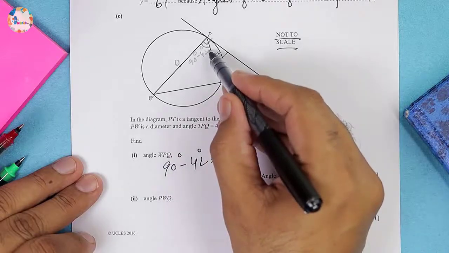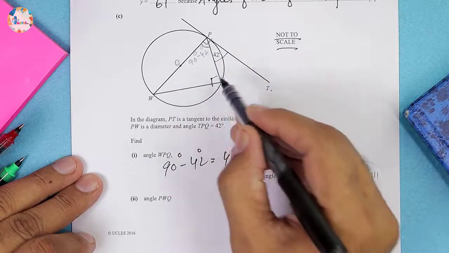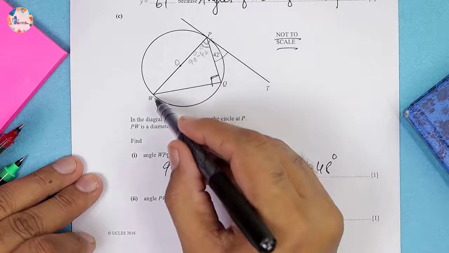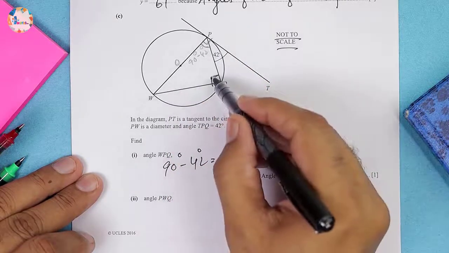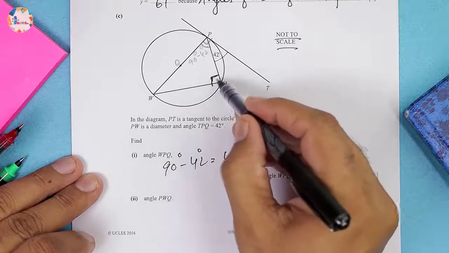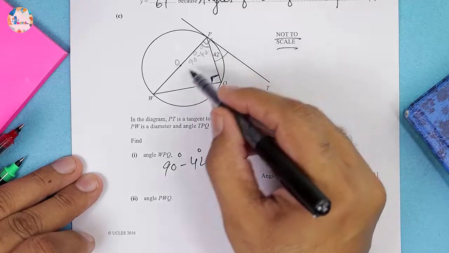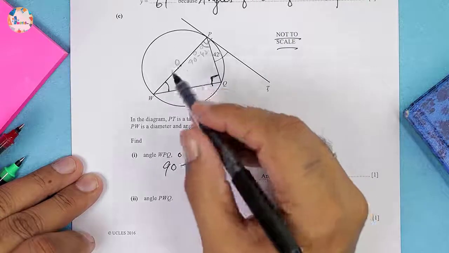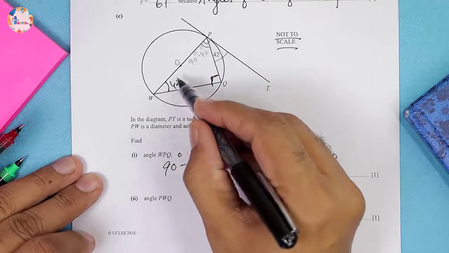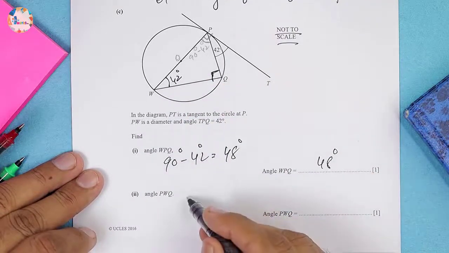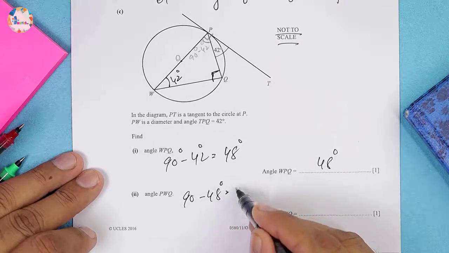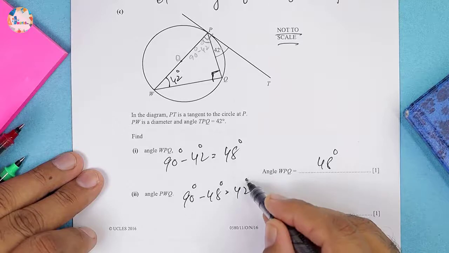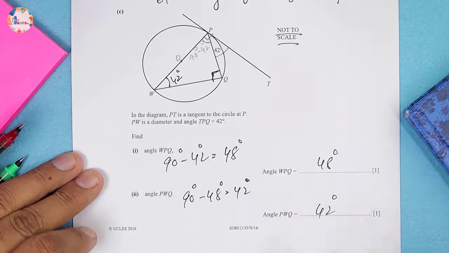We have this one as 48 and this one is 90 degrees, because this is a triangle in a semicircle, or angle in a semicircle is a right angle. So this is 90 degrees, this is 48, and this will be equal to 42 degrees. We can write here 90 minus 48 degrees is equal to 42 degrees. So our answer will be 42 degrees.